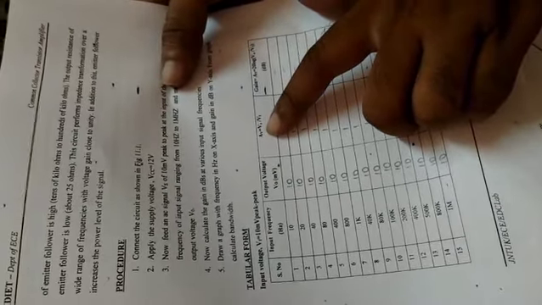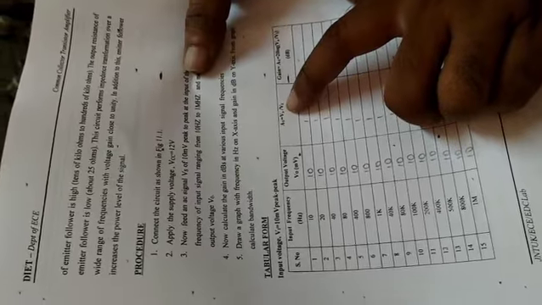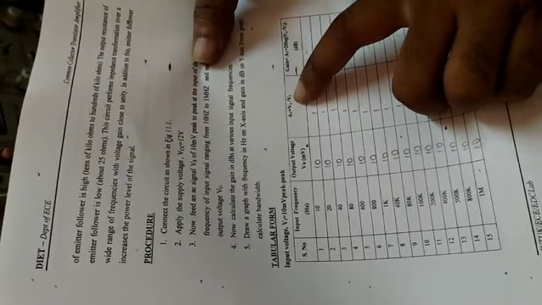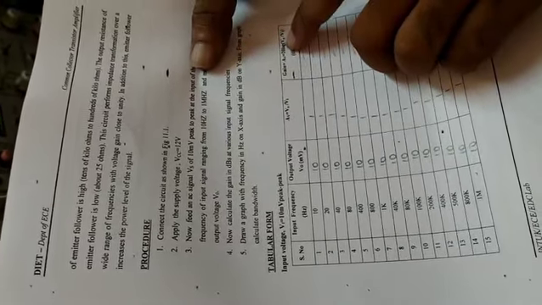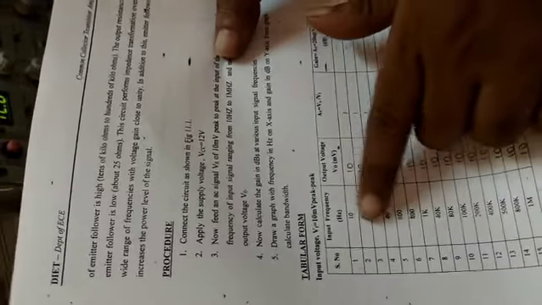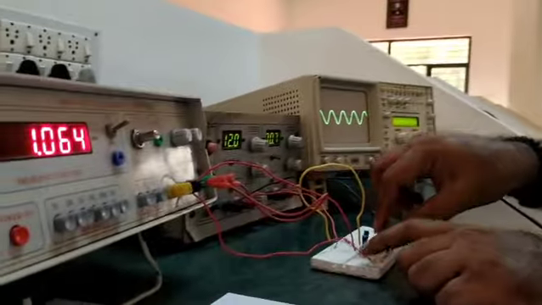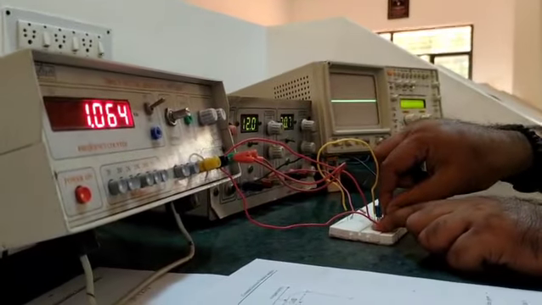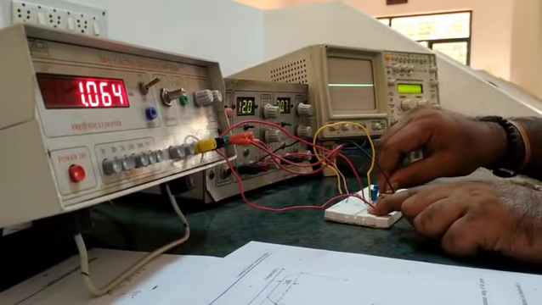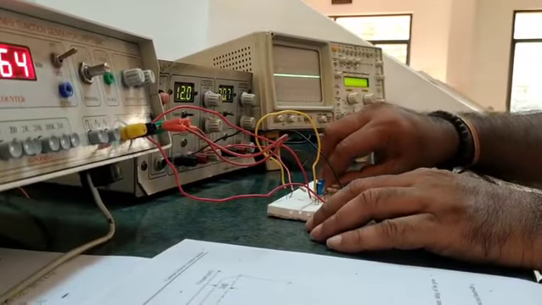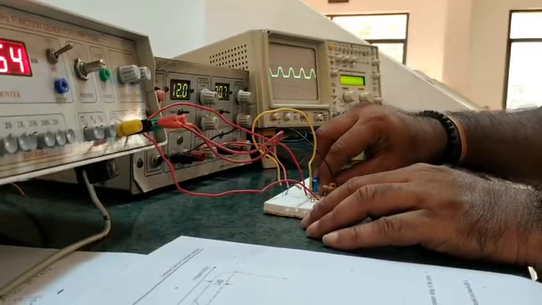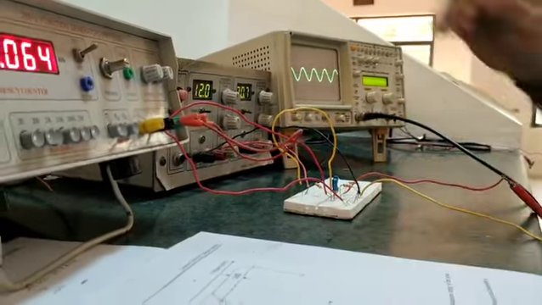The gain of the amplifier is measured as the ratio of output voltage to input voltage. Gain is 20 log of output voltage by input voltage, and you get it in terms of dB. So we vary step by step, now from 1 kHz onwards. In order to observe the output voltage, we need to place the probe at this particular position in the circuit diagram. This is the output voltage we have.